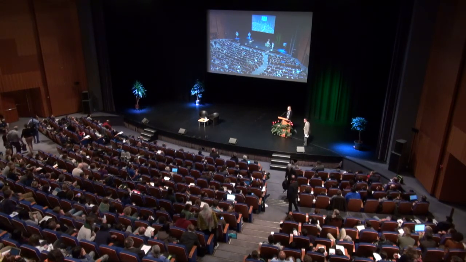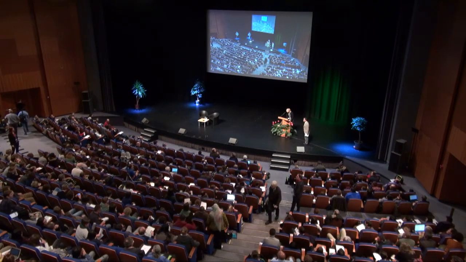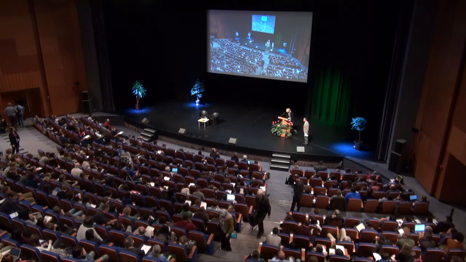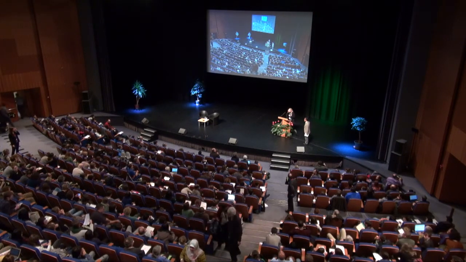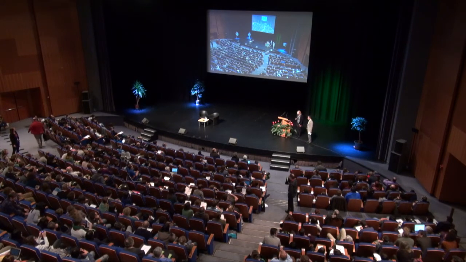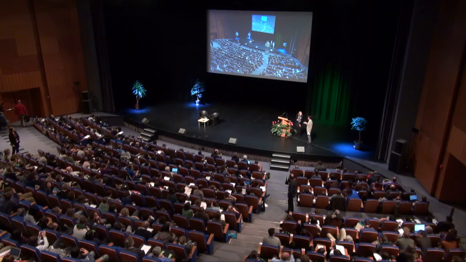Thanks for this interesting hypothesis. Based on this aluminum toxicity, do you think that tropical soil will have a lower diversity than temperate soil, because you have more aluminum and more acidic conditions?